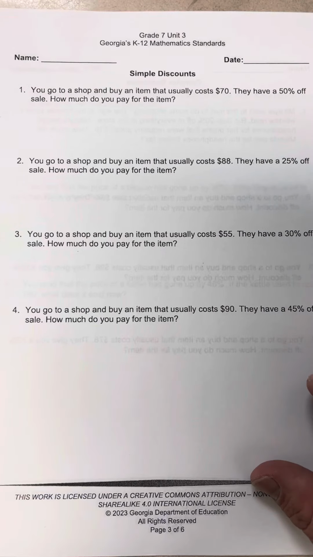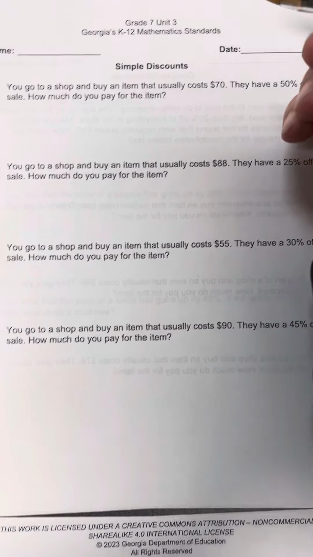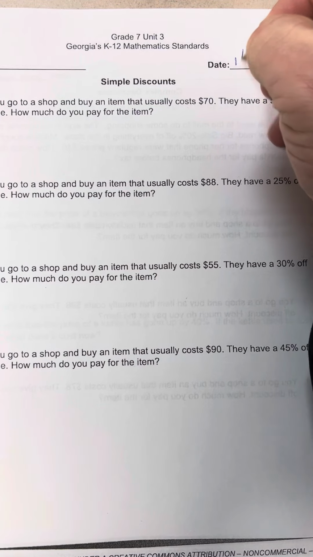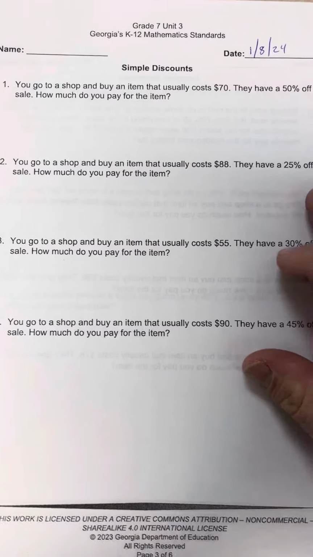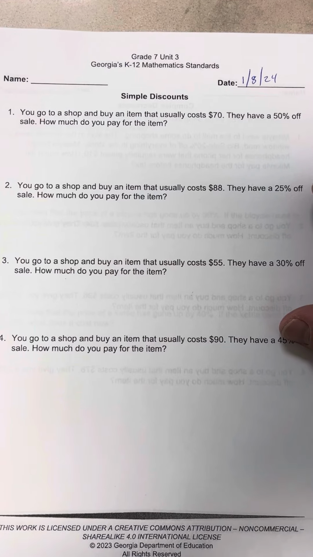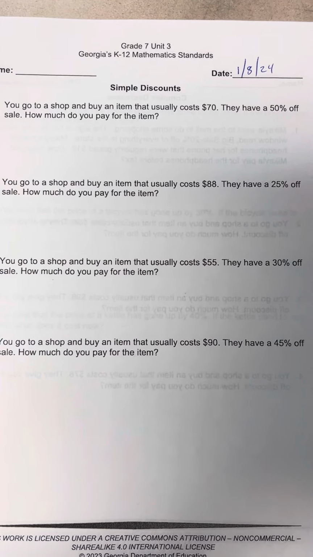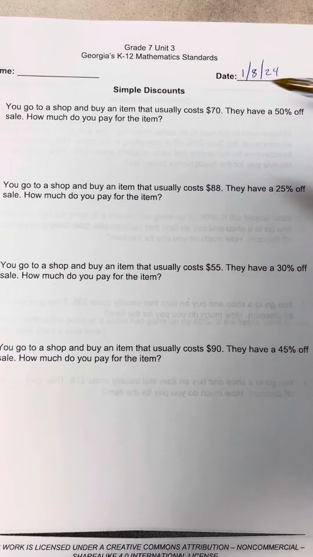Okay, all right, this is a worksheet that we did on Monday. So this was done on 1/8/24. All right, and this was just kind of an extra practice of what we started on Friday, this past Friday the 5th. Okay, same type of problem, except it's more of a word problem form.